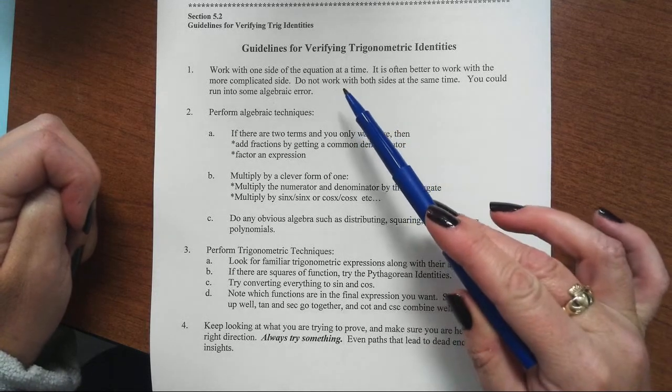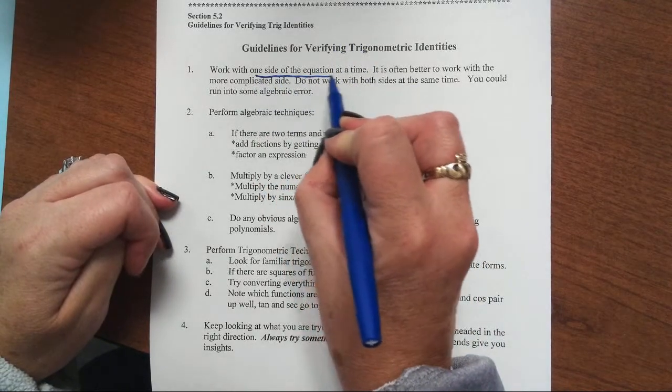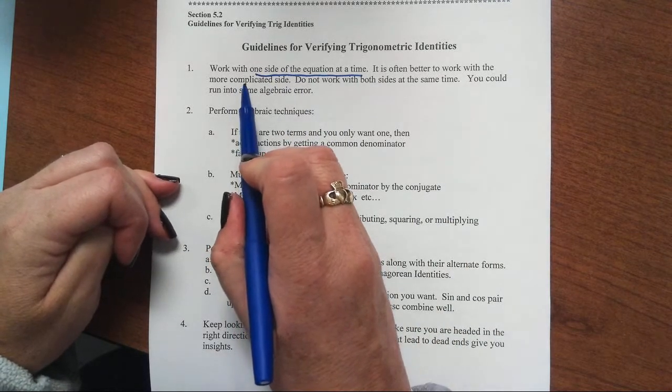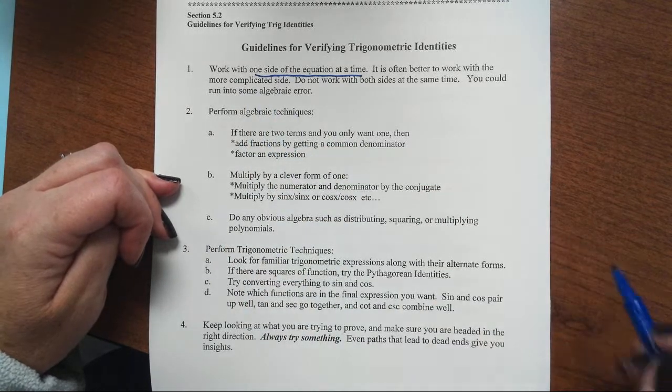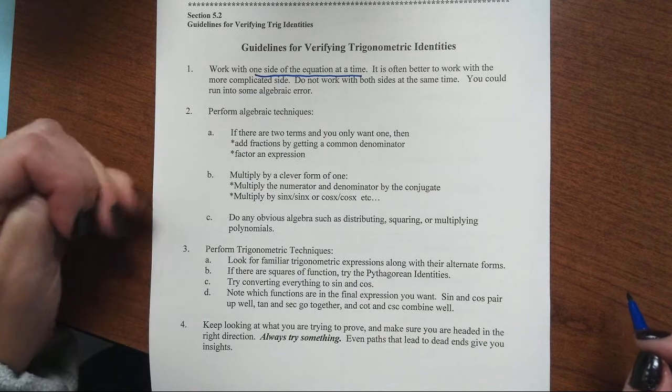The big tip is this is not an equation you're solving, so you only want to work on one side of the equation at a time. And again, it's better to work on the more complicated side. So when you look at both sides of the equation, pick the side that's the most complicated. You do not work on both sides. Again, you're proving how you can rewrite one side of the equation equal to the other.